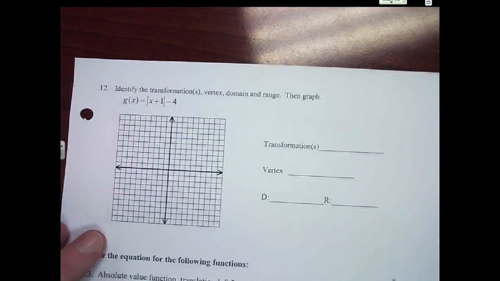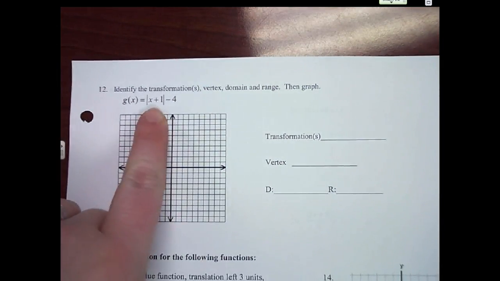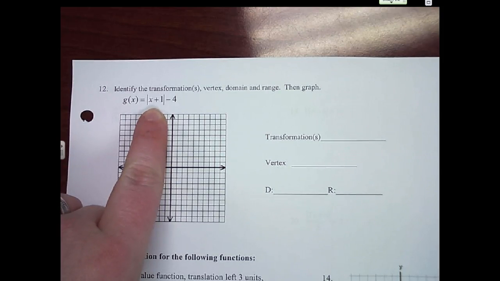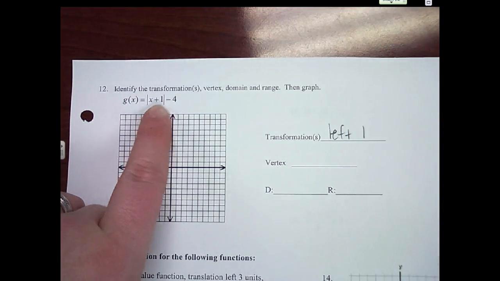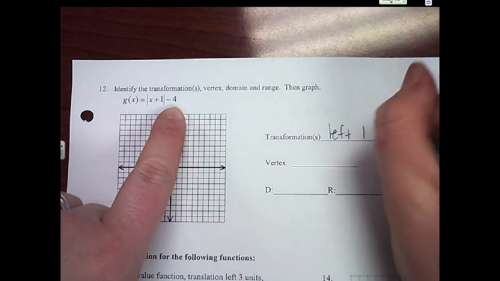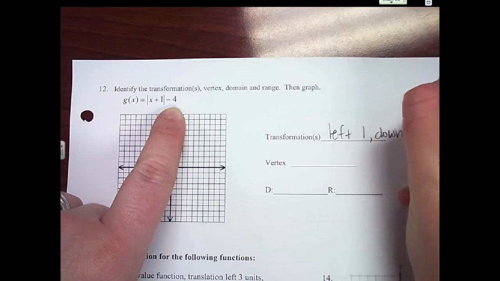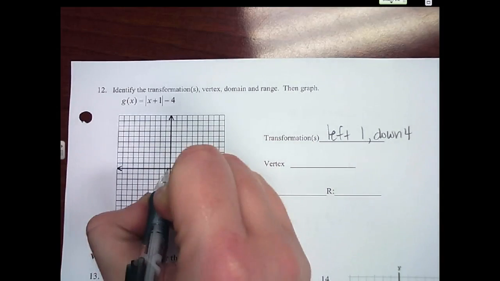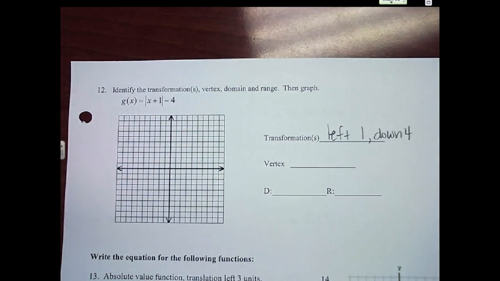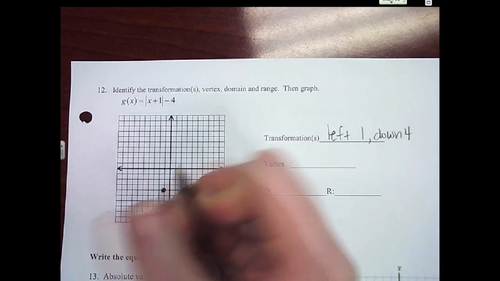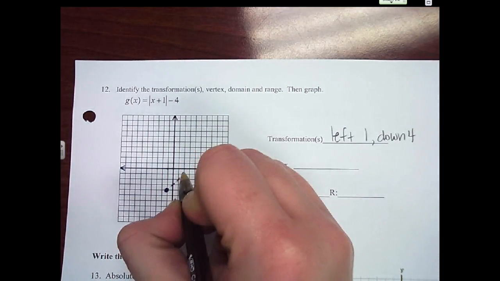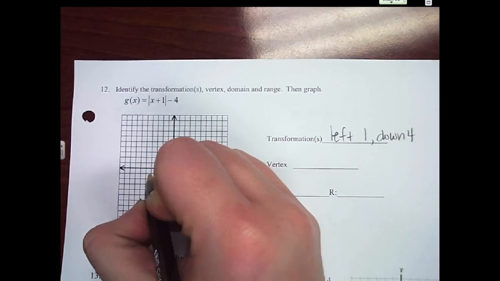Okay, number 12, identify the transformation. So here, when it's inside, it moves left and right, but it does opposite of what you think. So since this is +1, it moves to the left 1, and out here is up and down. So this moves down 4. Okay, so let's graph that. Left 1, and down 1, 2, 3, 4. Okay, then I go up 1, over 1 in both directions.